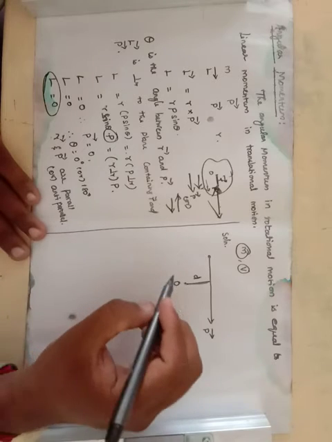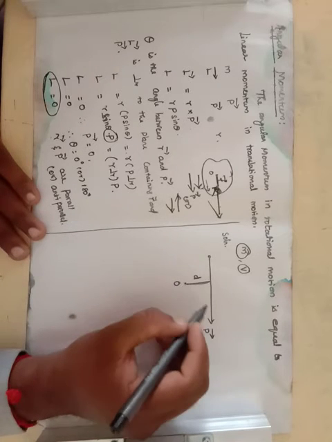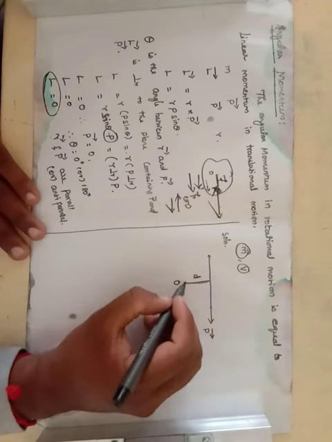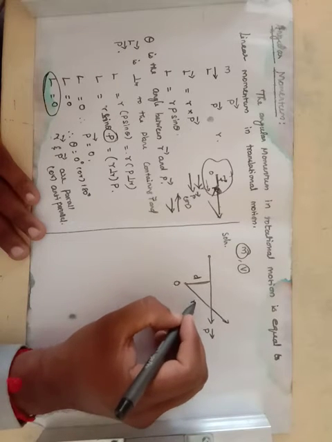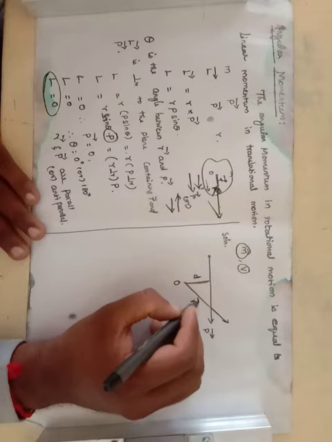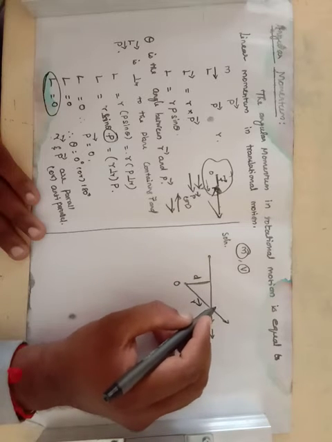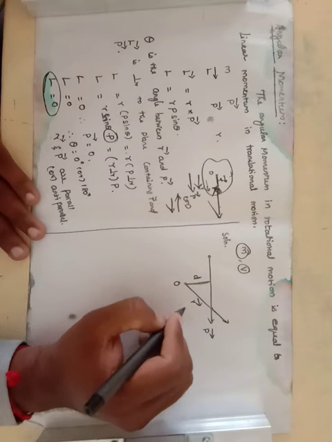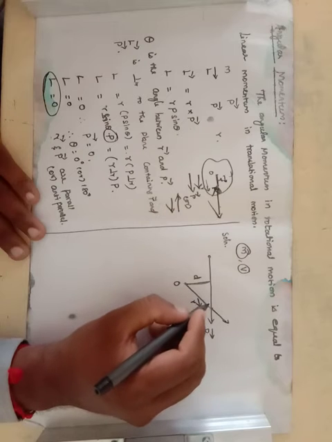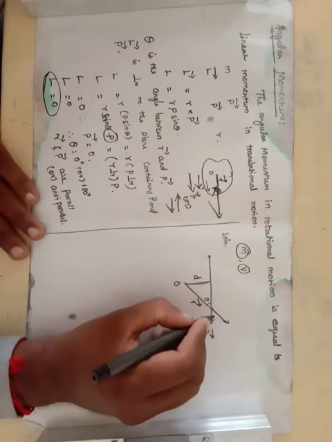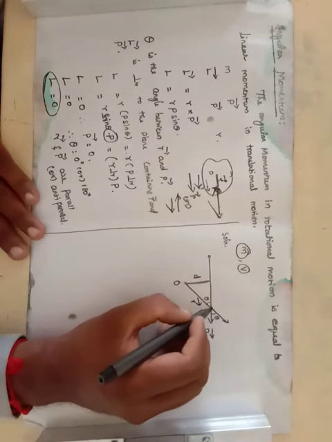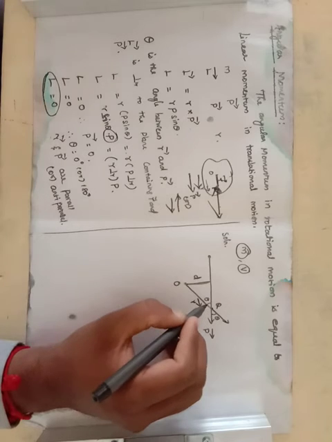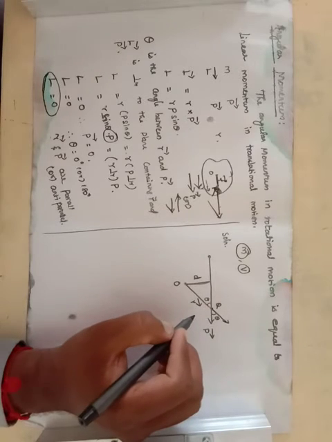From the origin, we take the point mass with the distance r vector, that is the position of the point mass. The angle between the origin line and the linear motion is noted by theta. Here the point is Q, and at this point it makes the angle theta.